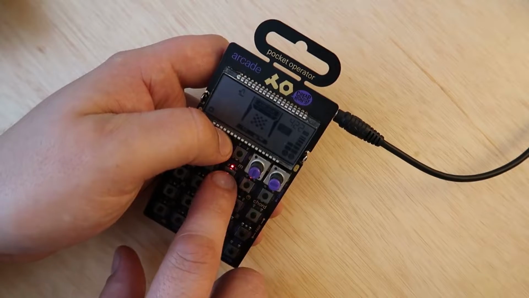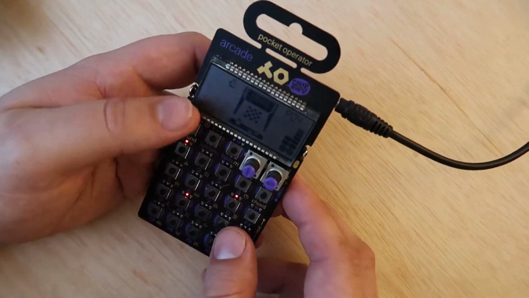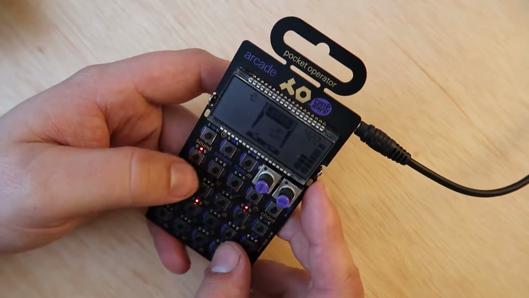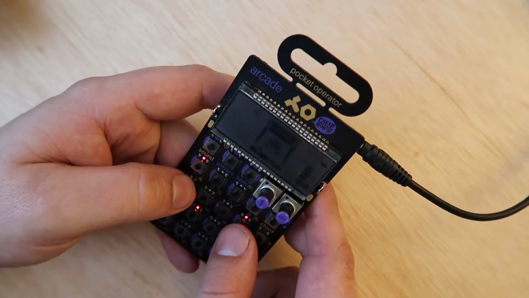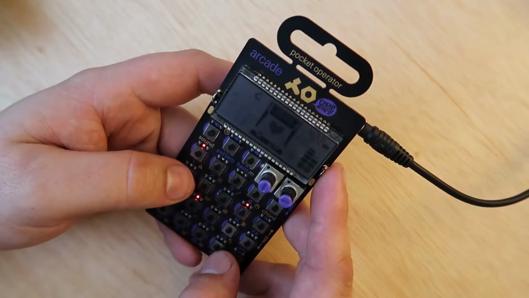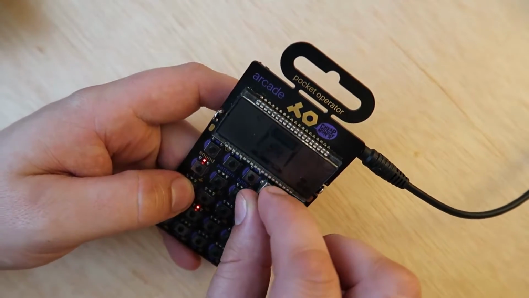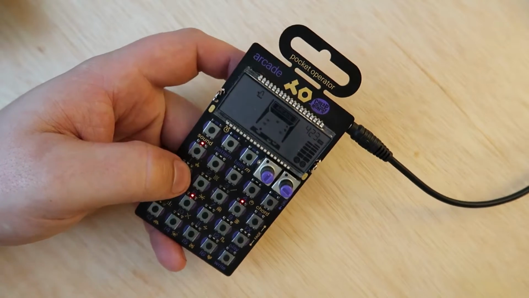But we can further take our third pattern. In fact, let's copy that one. And we can change it up even more. Let's see. What are some sounds we have access to on here? Okay, I like this one. We can pretend that's a crash cymbal.